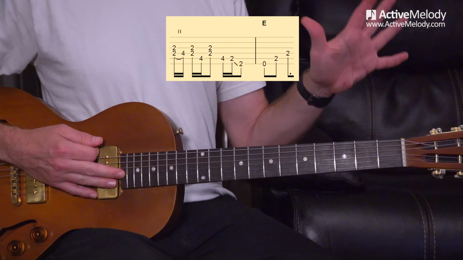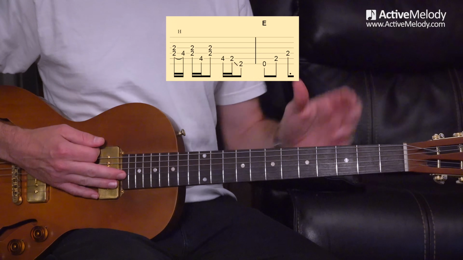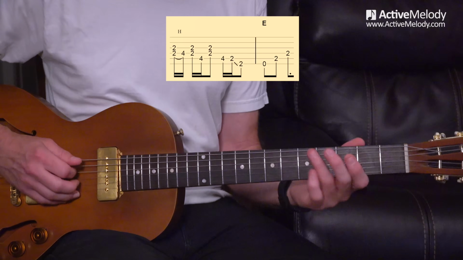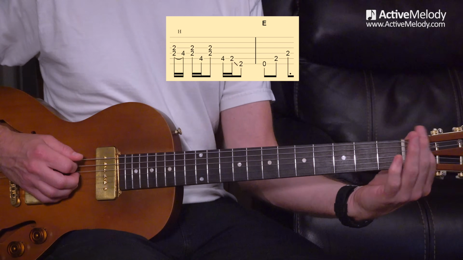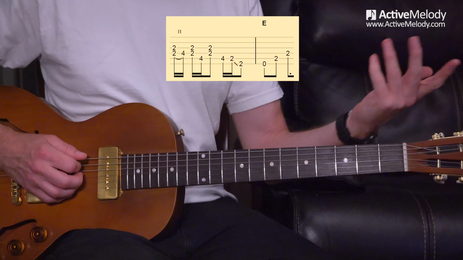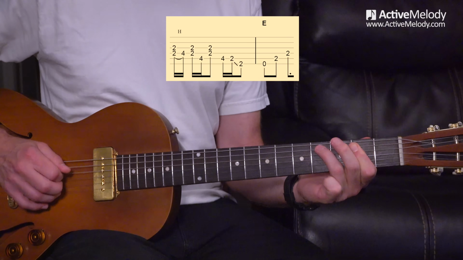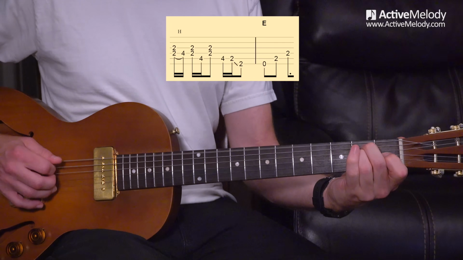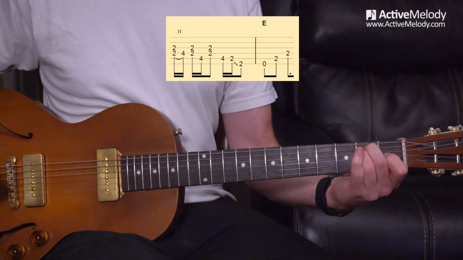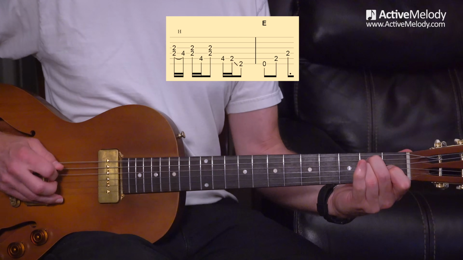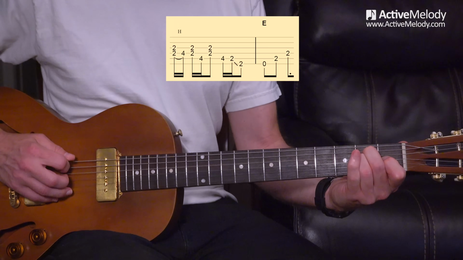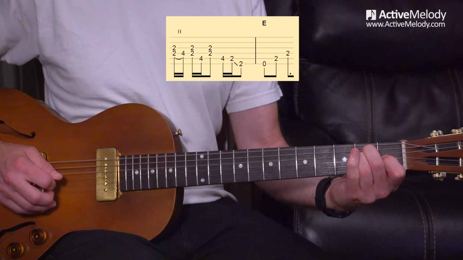Now that's the only open string I'm using, but if we were doing this in another key, you would just fret that note. So there's no big deal. I could do that pretty easily because my hand's sliding down. Now once I hit that, I just played the bottom 3 strings of my E chord, like that. 6, 5, and 4, strings 6, 5, and 4.